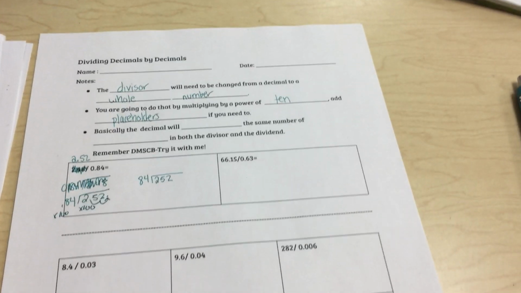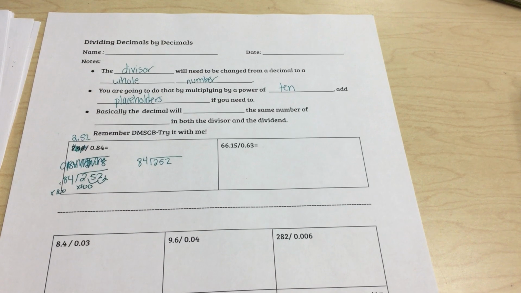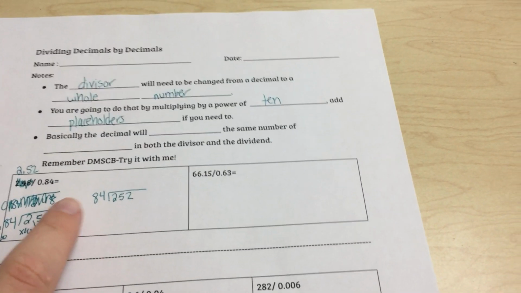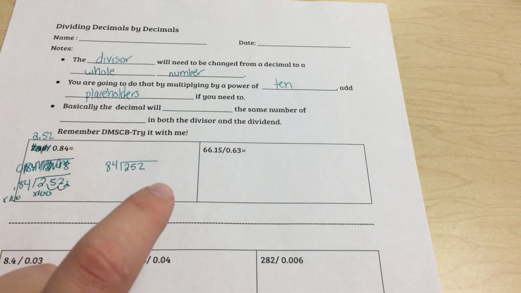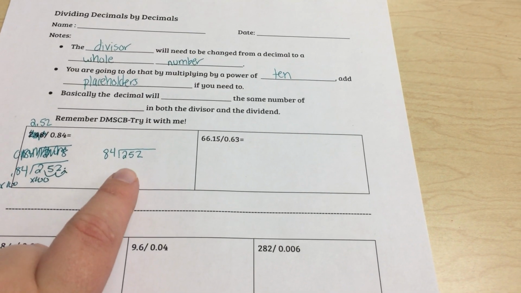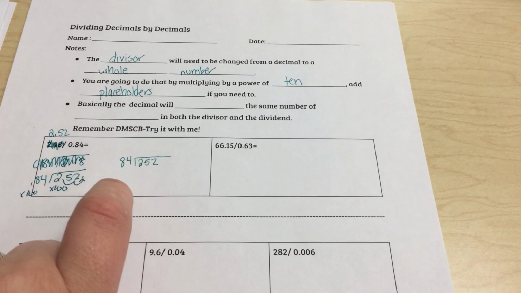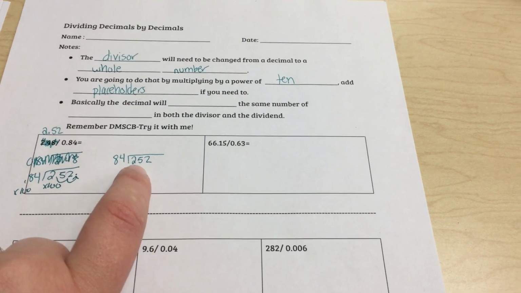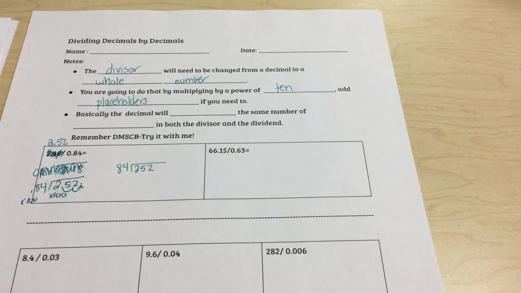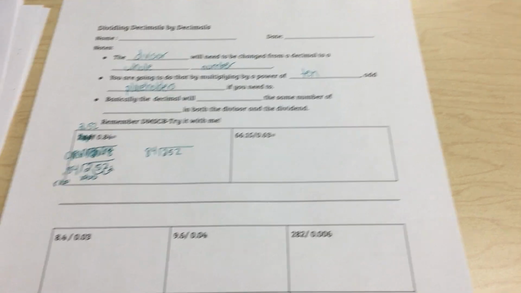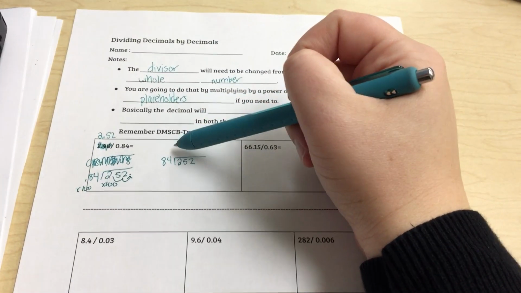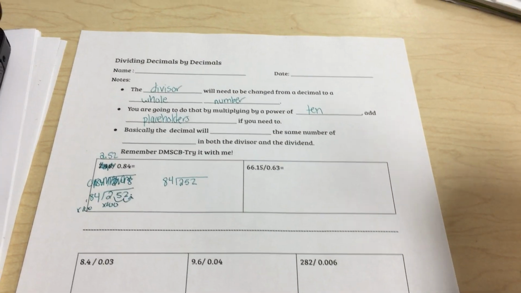So we're going to end up with 252. The nice thing about having a decimal as your dividend, meaning inside your division tent, is that a lot of times when you go to move that decimal, we're not going to have to add a lot of placeholders because our decimal is already not at the end, so it already has places it can move. Okay, so then we're going to start out with 84 going into 252.